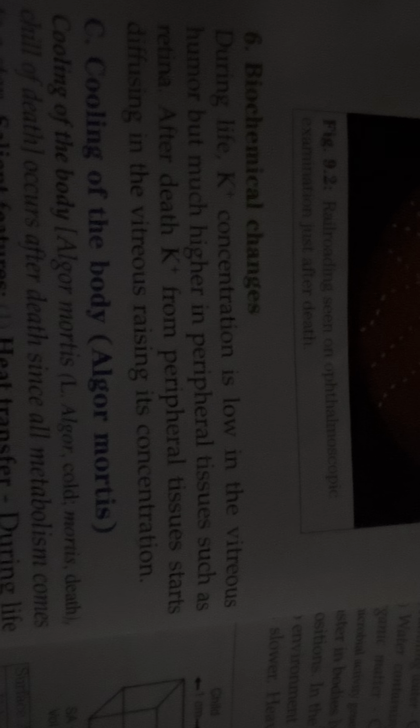Then biochemical changes. Railroading is seen on ophthalmoscopic exam just after death. Biochemical changes during life: potassium concentration is low in the vitreous humor but much higher in peripheral tissues such as retina. After death, the potassium from peripheral tissue starts diffusing into the vitreous, raising its concentration. So potassium increases.